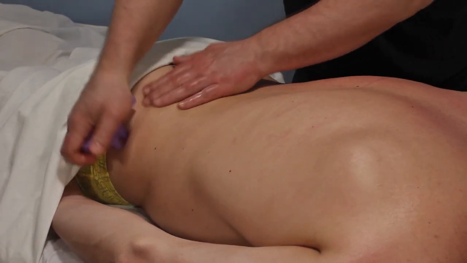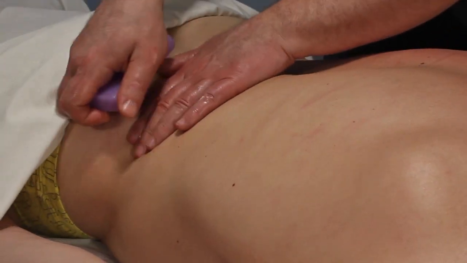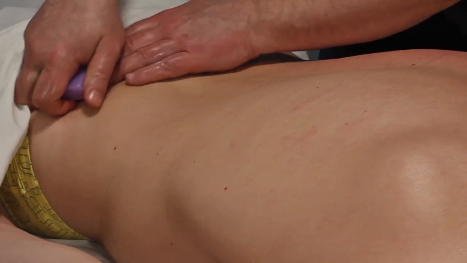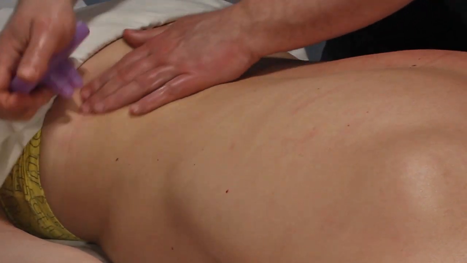The next is deep stripping on the QL. If the client does have trigger points, they are usually found at the attachments of the QL. Start from the iliac crest. Now, work the upper part of the gluteus muscles.